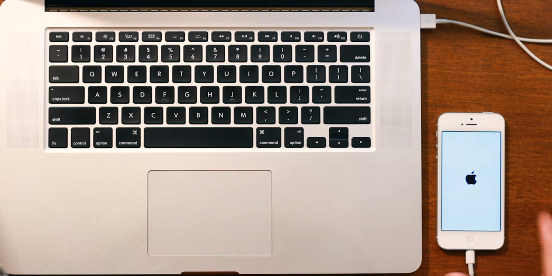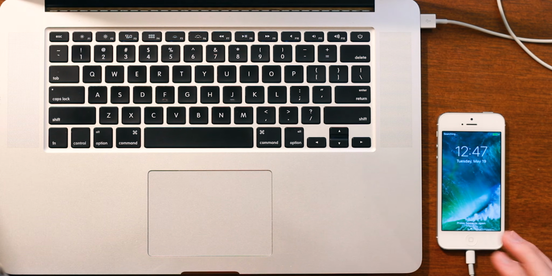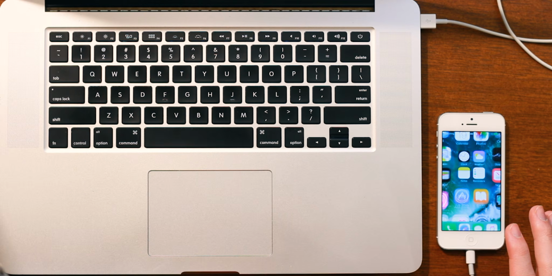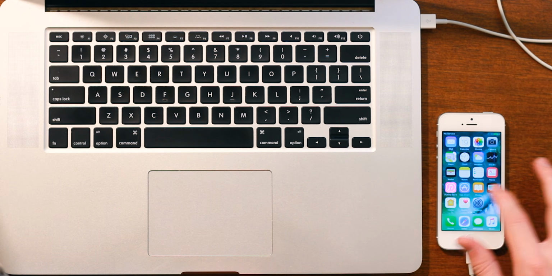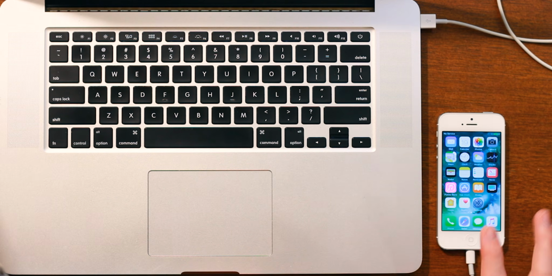And now we're going to wait for this to boot, but then instead of going to the Setup app, it should go straight to the lock screen. And there we go. It went straight to the lock screen just like we expected it to. And this device is now bypassed and ready to go.